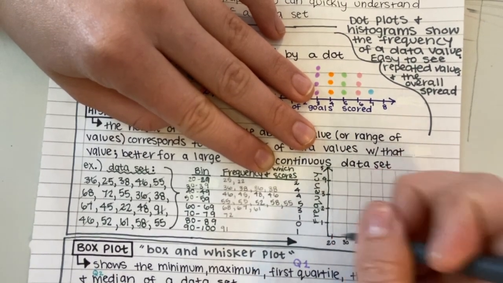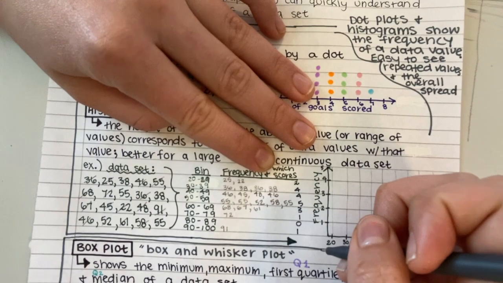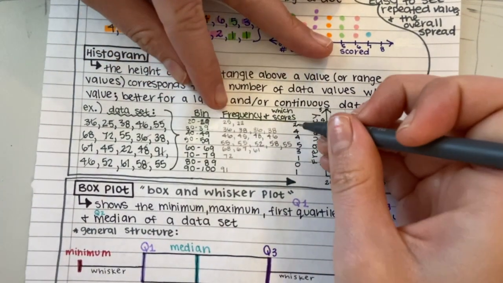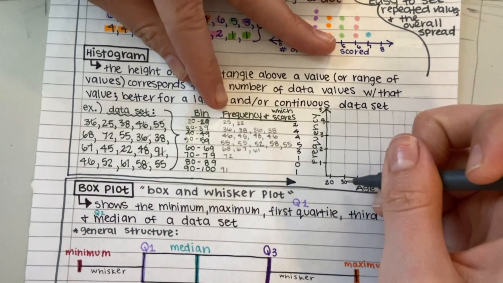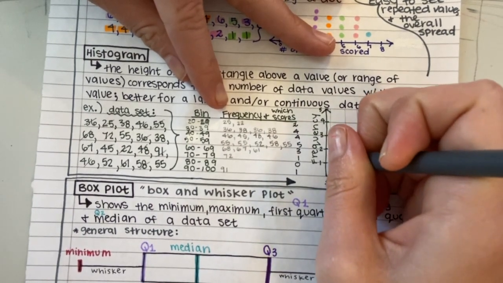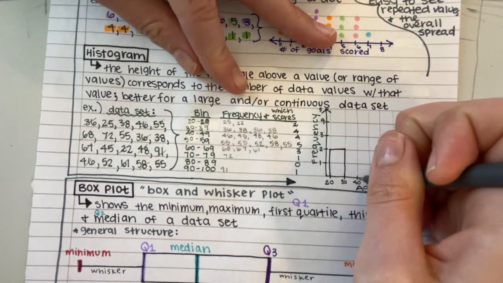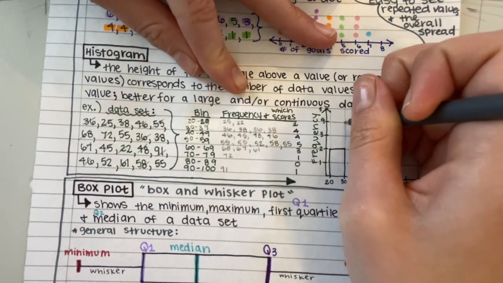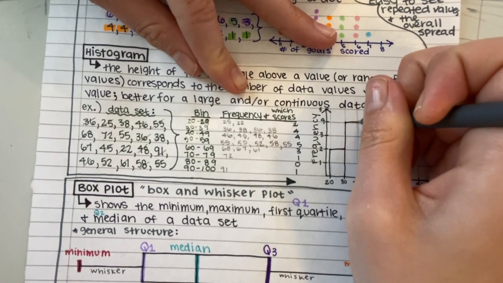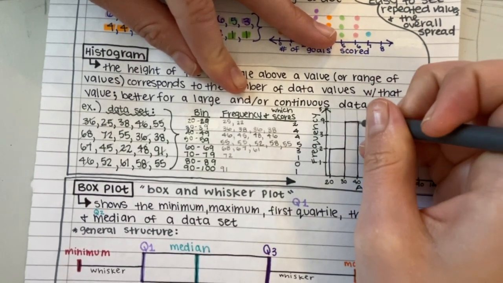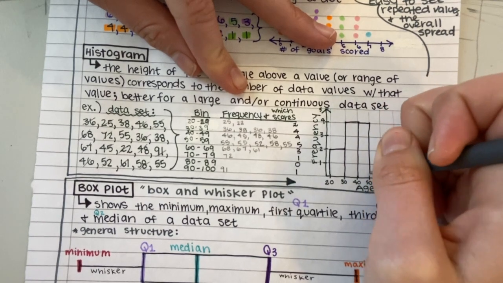So I already have my frequency graph drawn out, and we're going to make the first bin, so from 20 to 30 is going to be 2 units tall. From 30 to 40, it'll be 4 units tall. From 40 to 50, it's also 4 units tall.